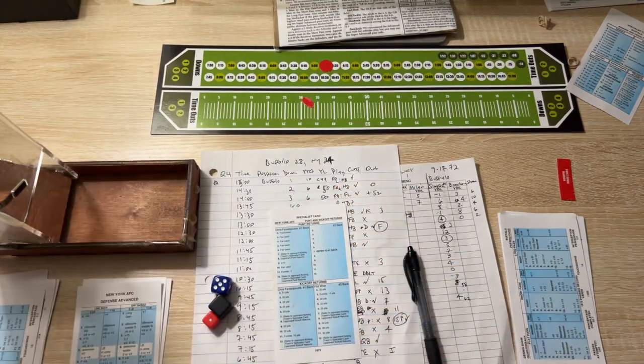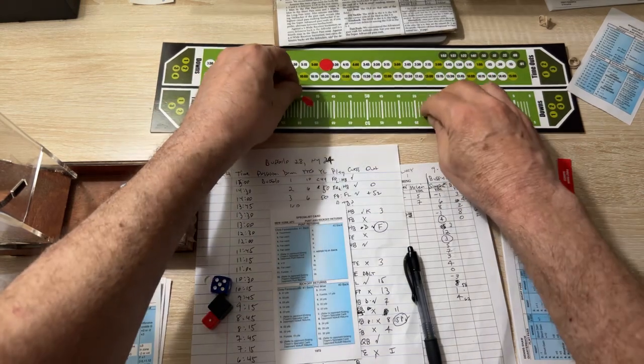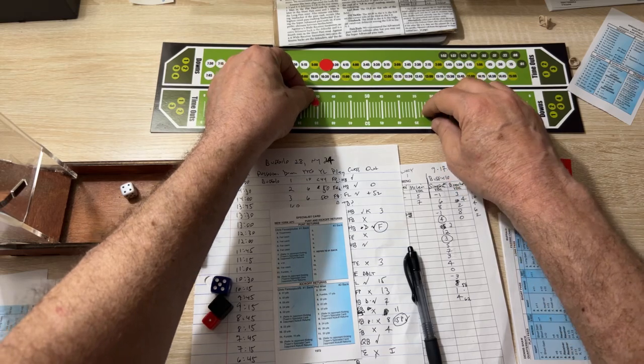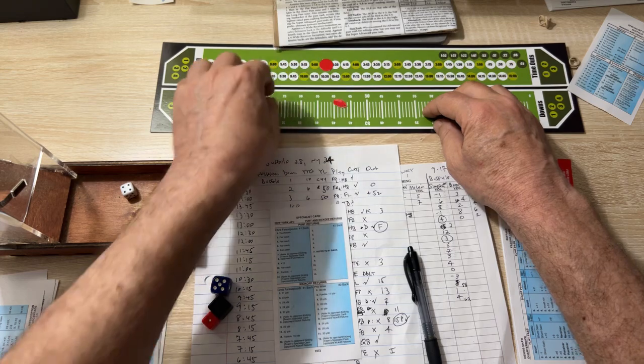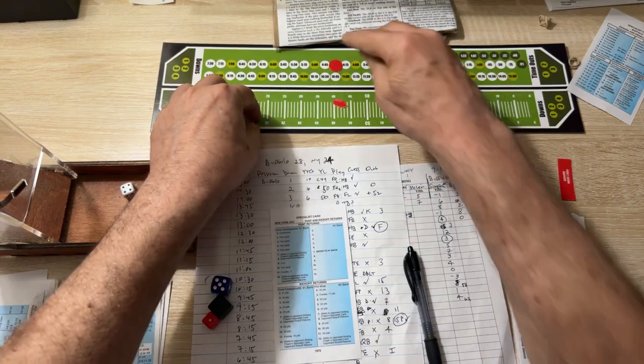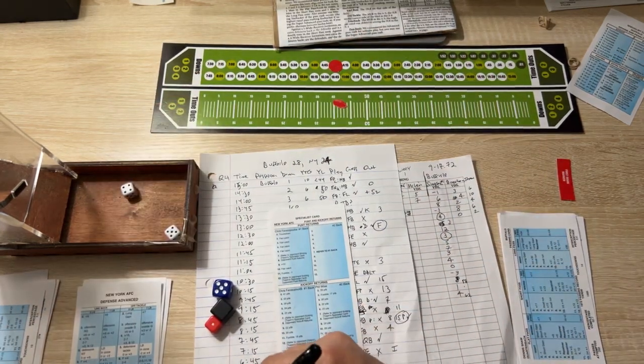Farasopoulos makes a 10-yard dash there and is stopped at the 44. Nice return by Farasopoulos.